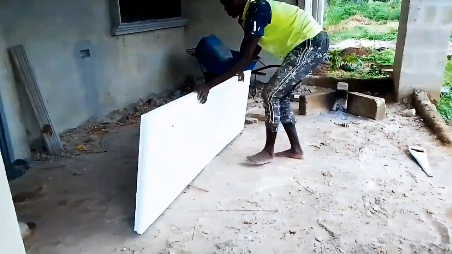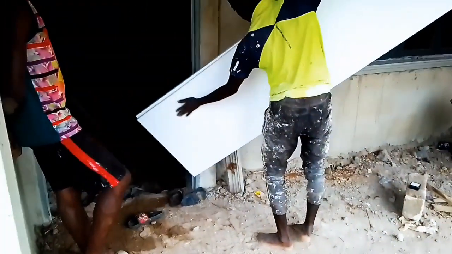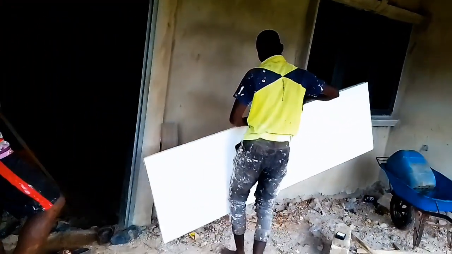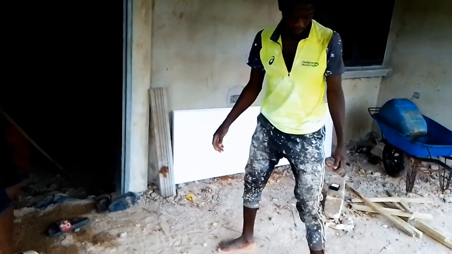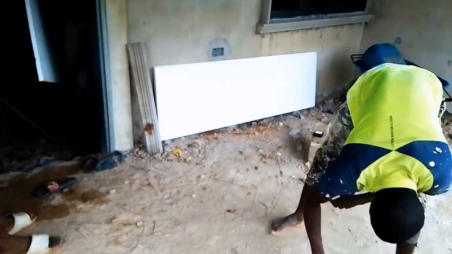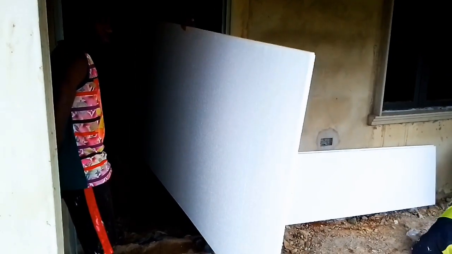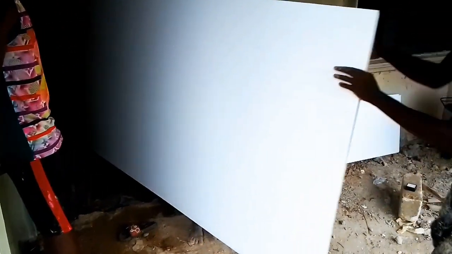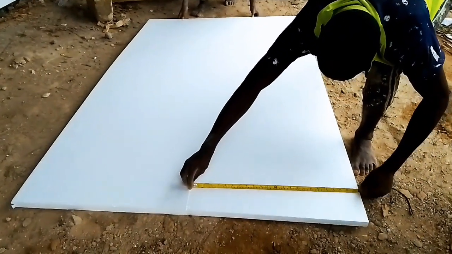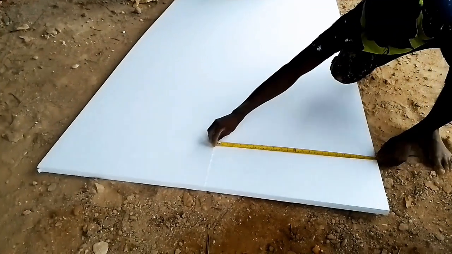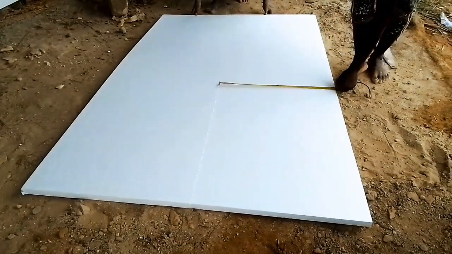So we just divide this into two, because we want to put half of the polystyrene round. The dimension of this particular one you are looking at is 2 meters by 1.2 meters. But there are different sizes. We have the one of 1.2 by 3 meters, 1.2 by 2.4 and the rest, depending on the one you want to buy.